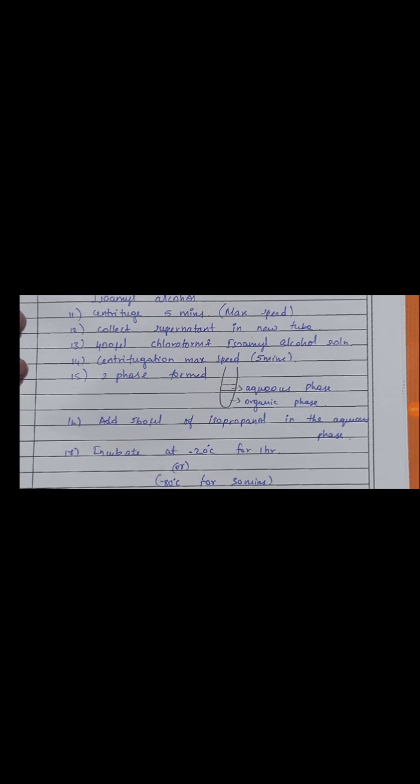Then centrifuge at maximum speed for 5 minutes, and now we see two layers formed in the tube. The bottom layer is called the organic phase and the upper layer is called the aqueous phase.